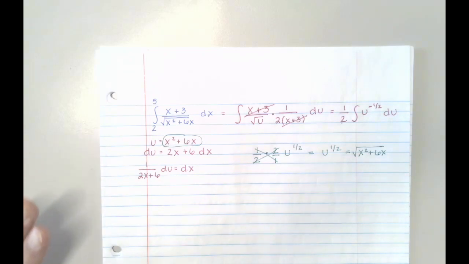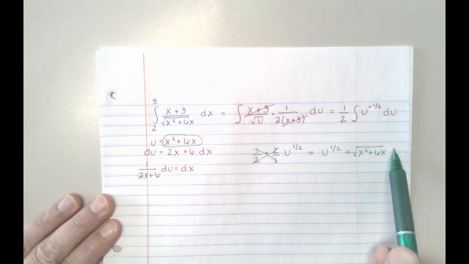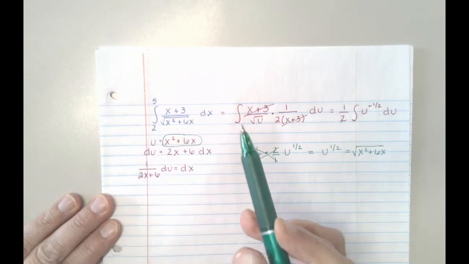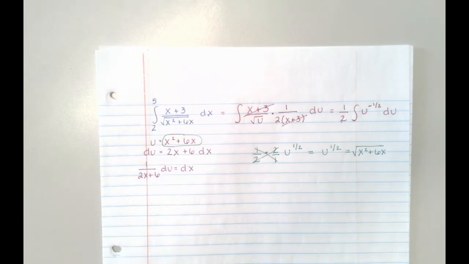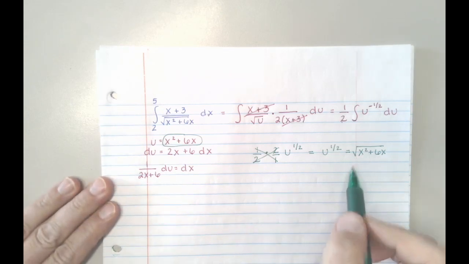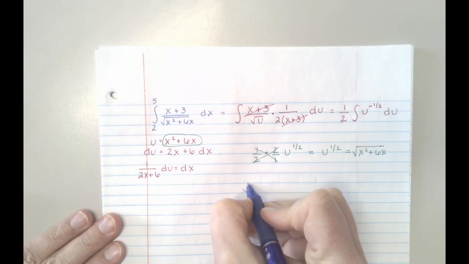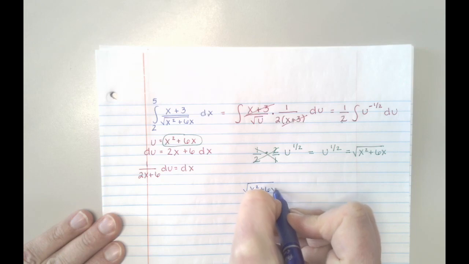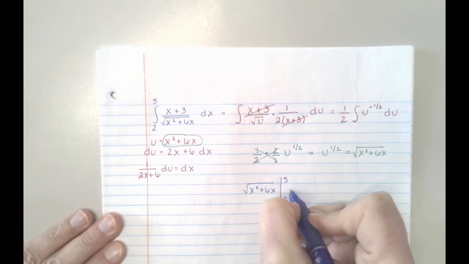Now, I just want to make it clear that this should have a plus c on it. I'm going to have to worry about that plus c in a minute. For right now, I'm going to evaluate it at endpoints, and so I don't really care about the plus c. Okay? But the plus c will matter eventually. So now I can take this square root of x squared plus 6x and evaluate it going from 2 to 5.